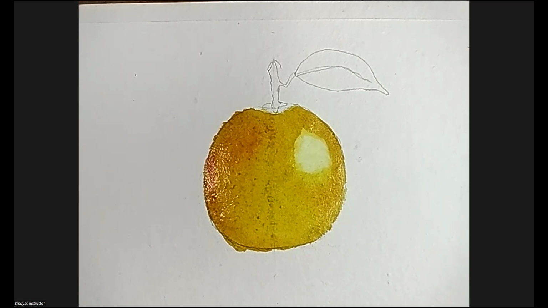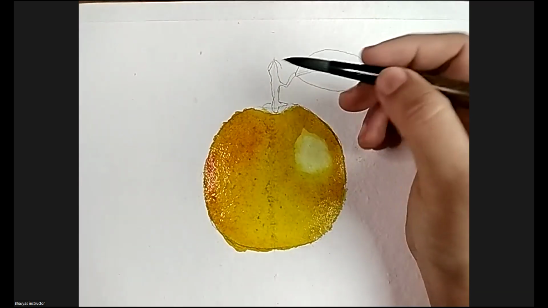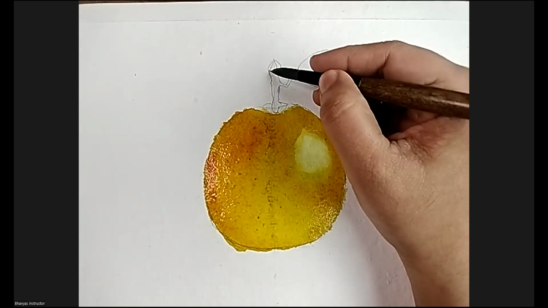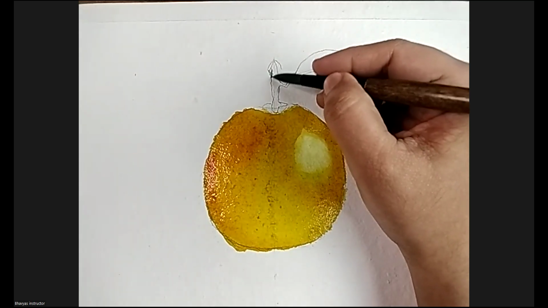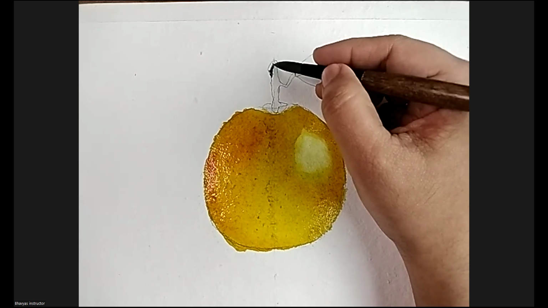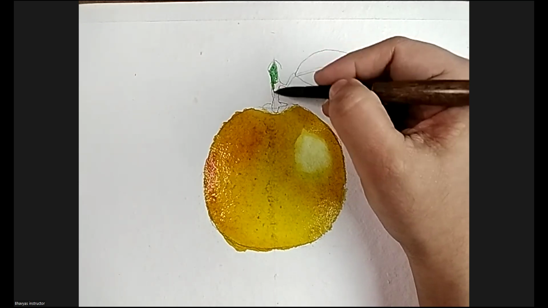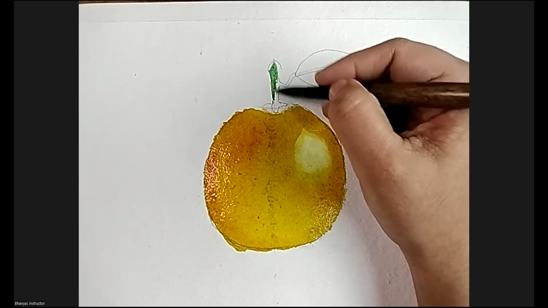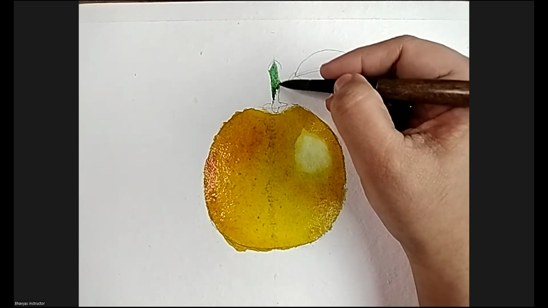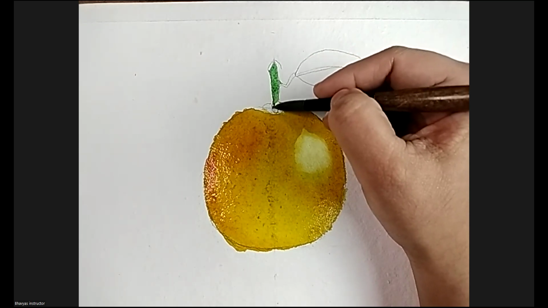Okay. Now I'll start painting the stem part, which is in green color. What I said earlier, you need to start from lighter value. Okay. Should not use darker value. So for that, I'm using emerald green or light green. Use emerald green or light green. This.